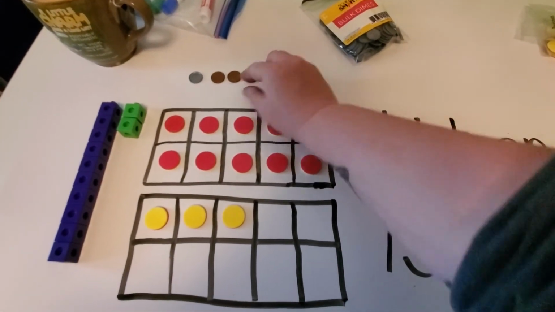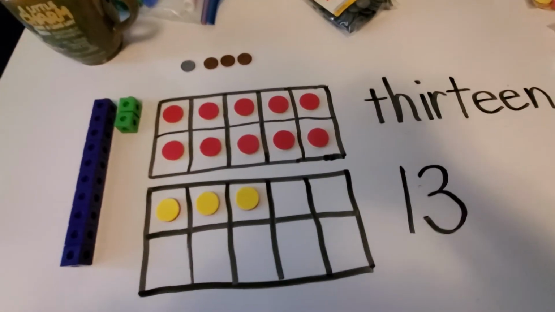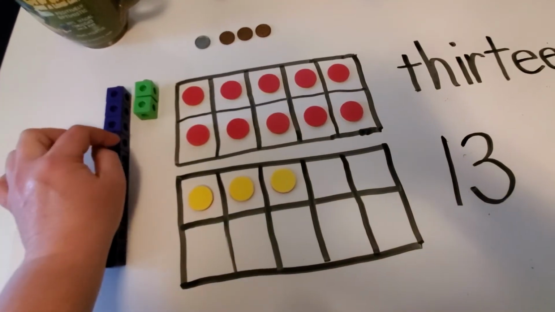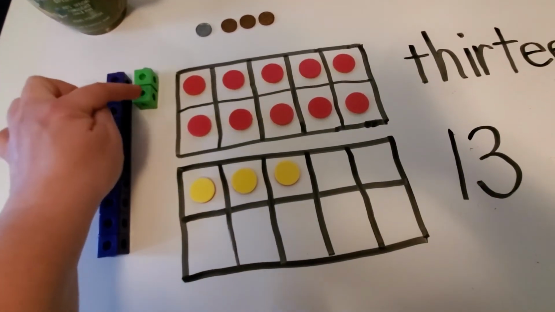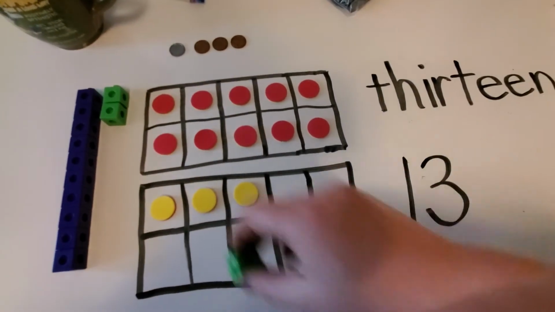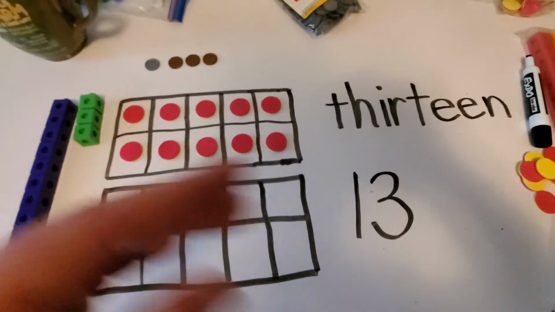So here we've got it. We've got 10, 11, 12, 13 cents. And we've got our 10 bar. We're going to add, let's see, we got 10, 10, 11, 12. One more is going to make 13 again. So we have all these different ways of making 13 and of reading 13.